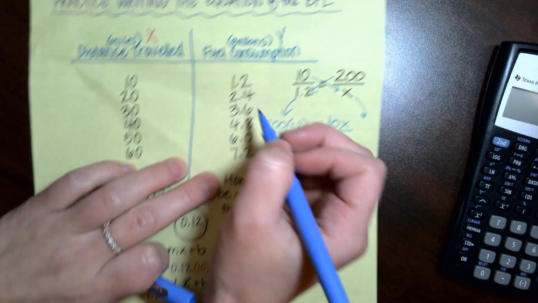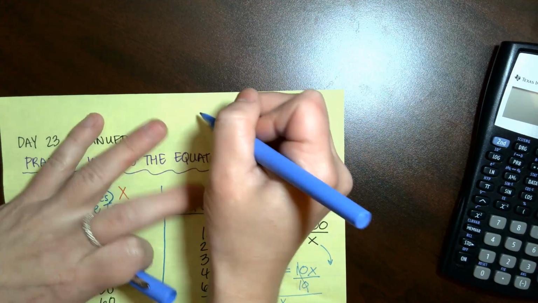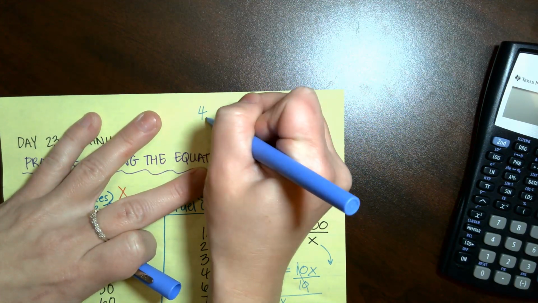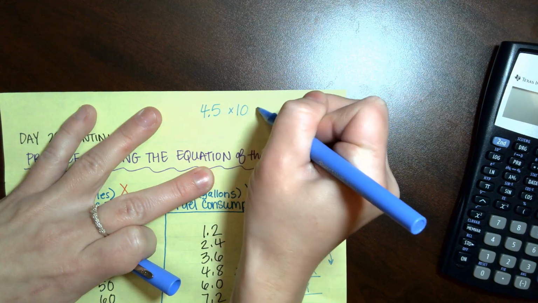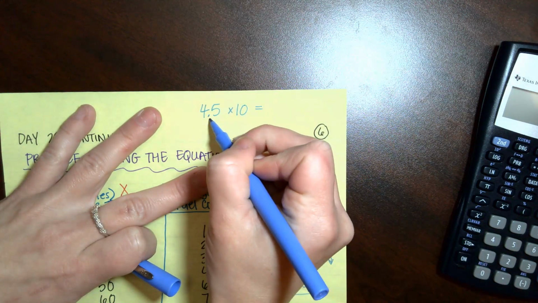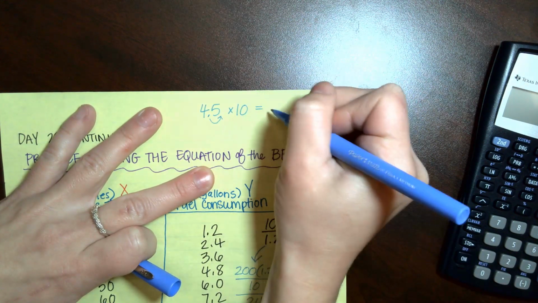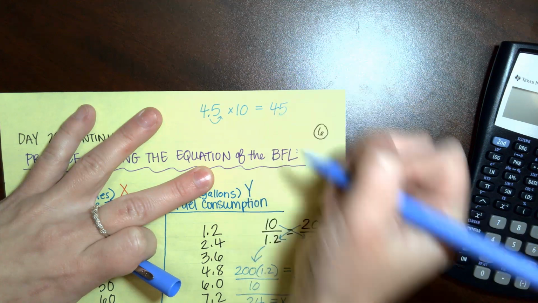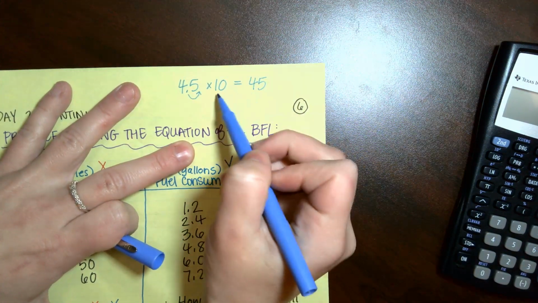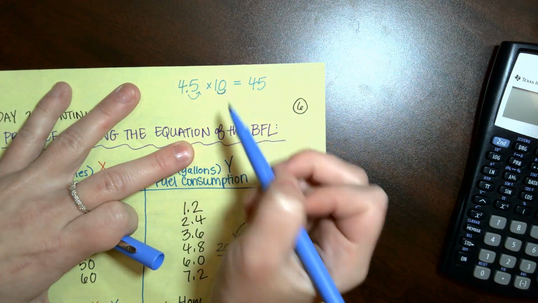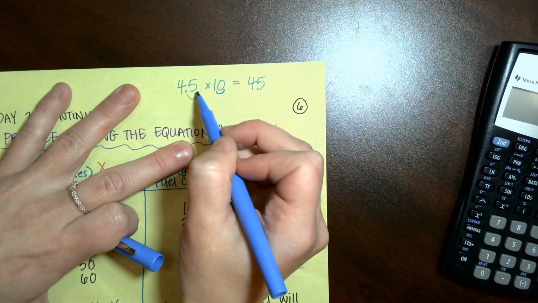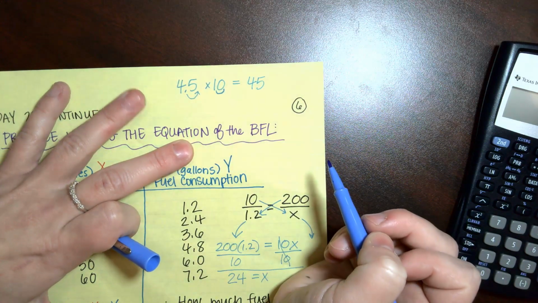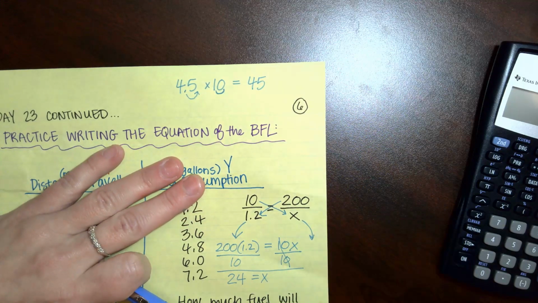If I did, I'll write it up here, 4.5, I'll give you a random number, times 10 equals, all you do is move it over one place, 45. For however many zeros are in the 10, so if I did it by 100, there'd be 2 zeros, so I'd move it 2 decimal places. And that'll work every time.